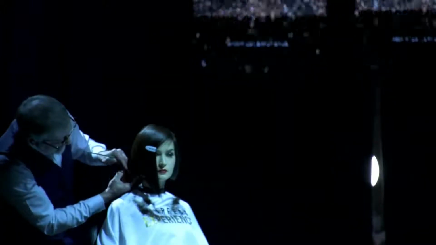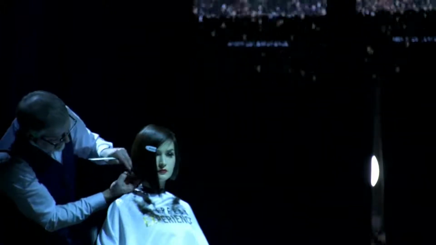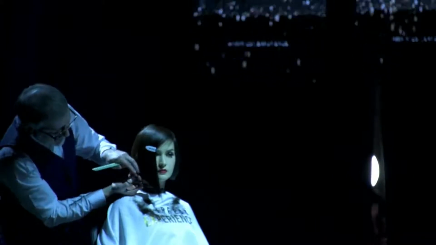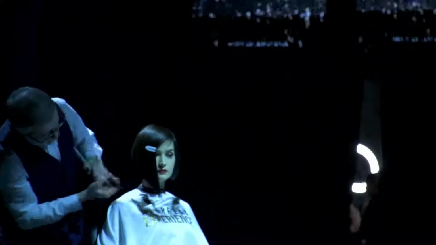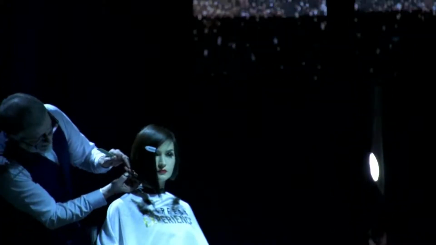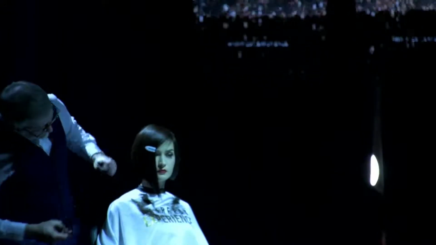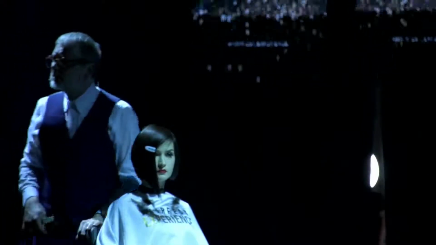I now work away the excess hair that we have until I get this flowing shape that runs towards the front. Now I would get my model to stand up so I can see it more eye level.